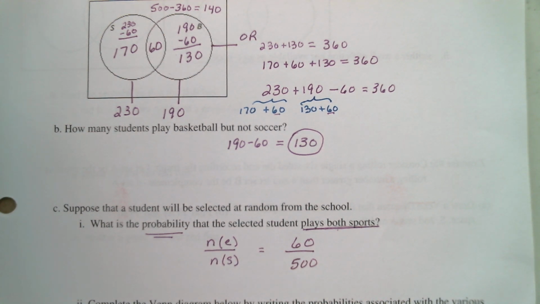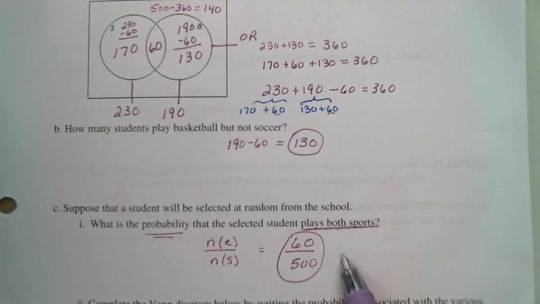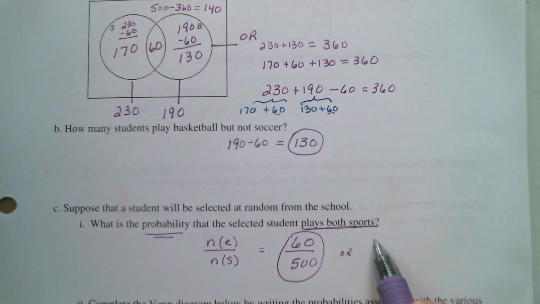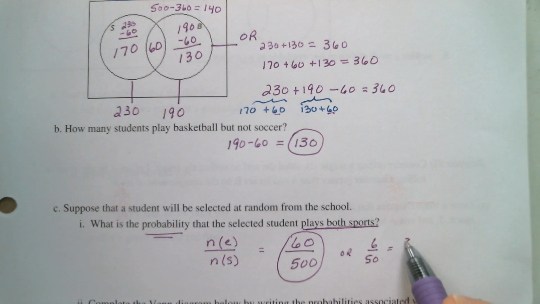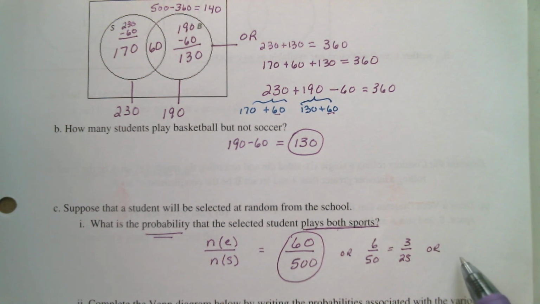And we can simply leave that fraction as our answer, or we could reduce it. I'm just thinking 6 over 50 for now, which I know reduces further. Dividing by 2, that's 3/25, which is equivalent to 0.12. Yeah, 0.12.